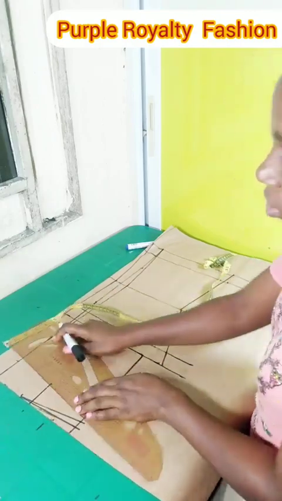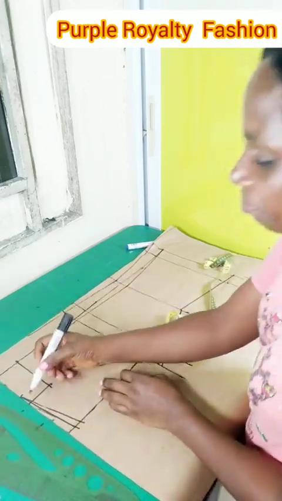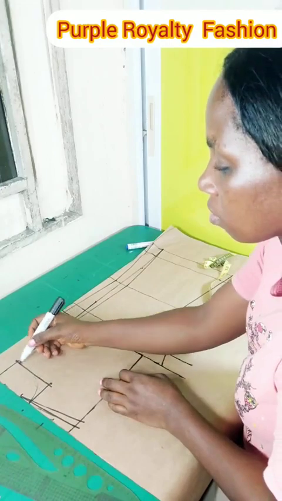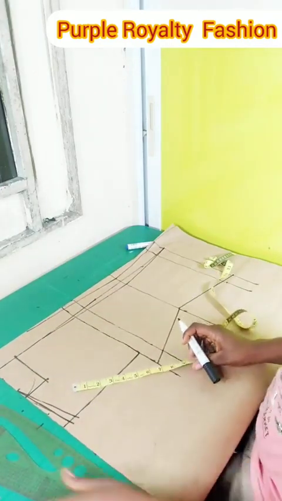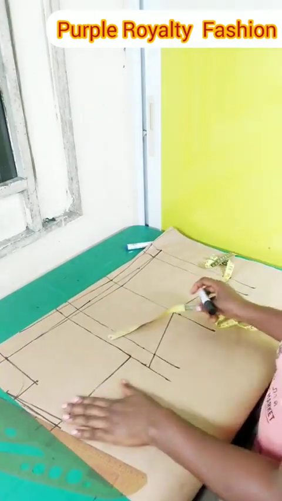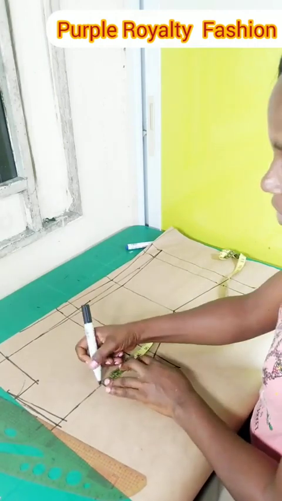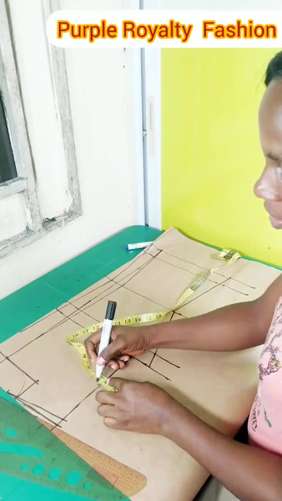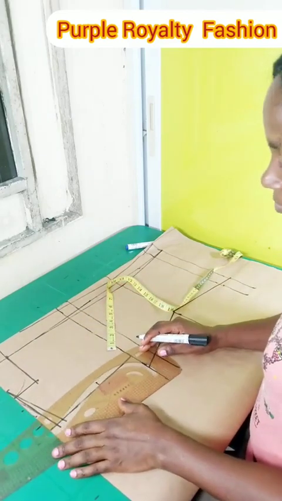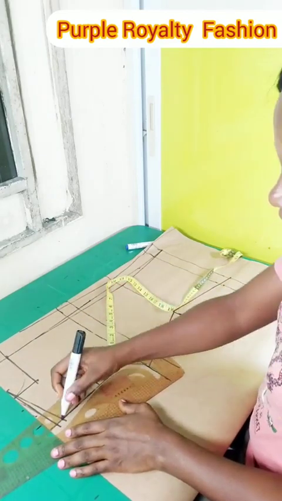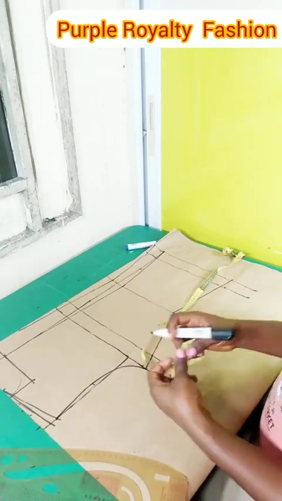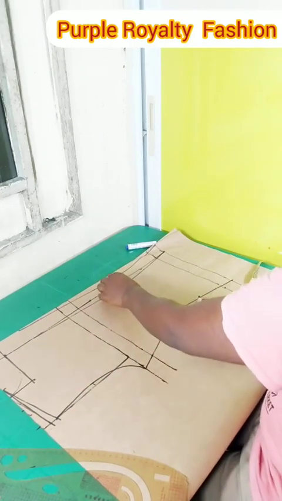Okay, so I just drew it using the same neck width that I used for the front earlier, and then you curve it out. I first used 2 inches, but I later reduced it to 1.5. So I measure what is left on the armhole, and then I divide by 2, and then I went in by 0.25. Then I drew out my armhole curve.